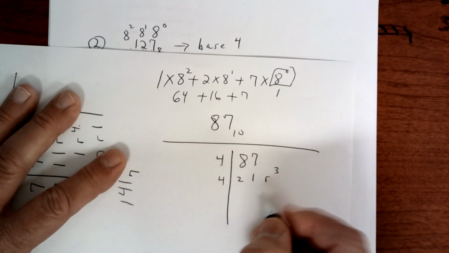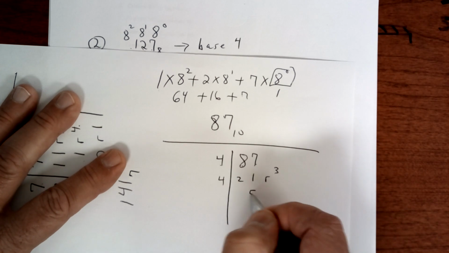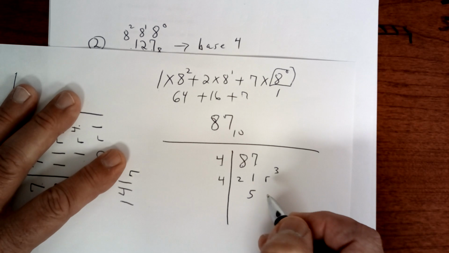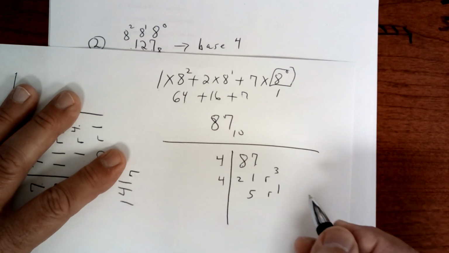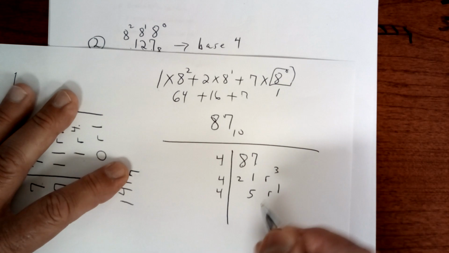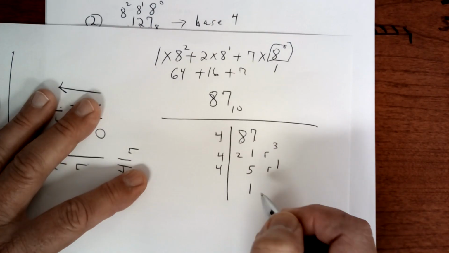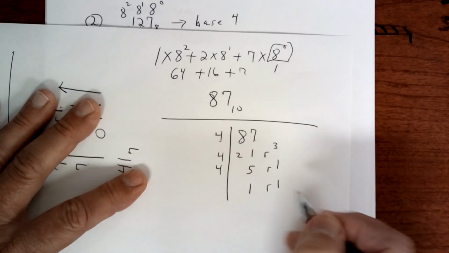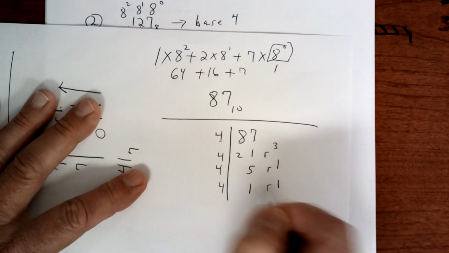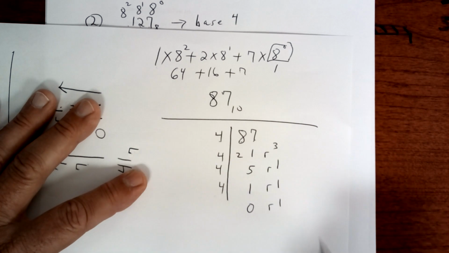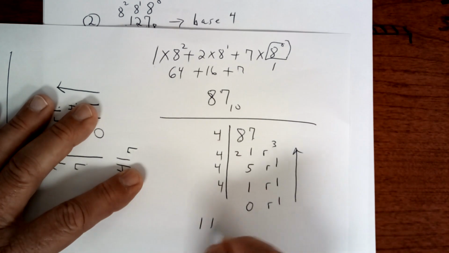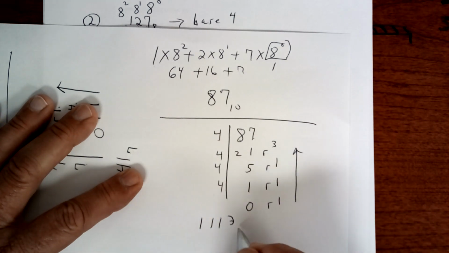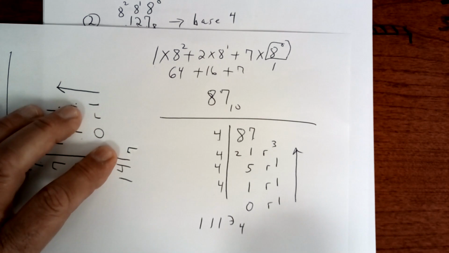It goes into 25 five times, and that's 20 with a remainder of 1. And then finally, 4 goes into 5 one time with a remainder of 1. And then 4 goes into 1 0 times with a remainder of 1. So I get, going from the bottom up, 1, 1, 1, 3, base 4. Okay? And that's what I'm going to do.